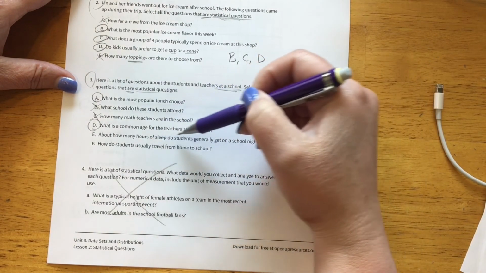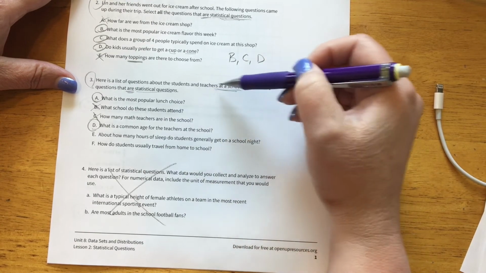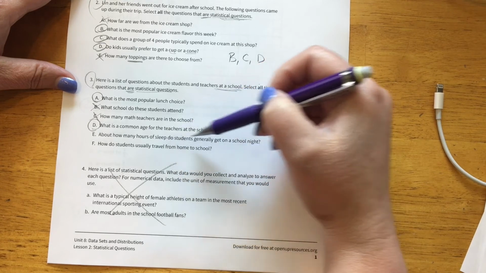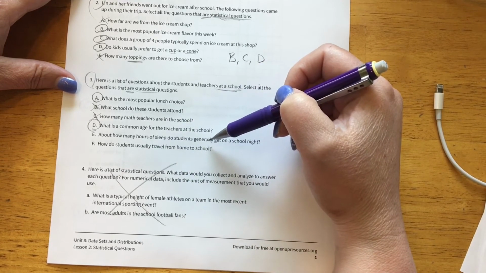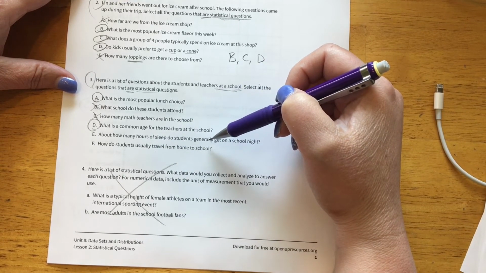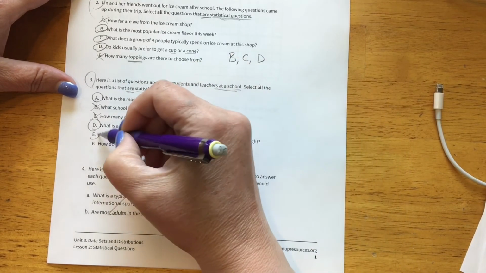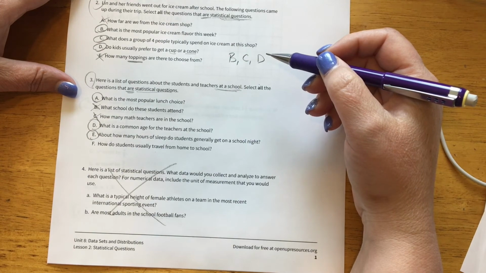About how many hours of sleep do students generally get on a school night? Well, if I were to ask a bunch of kids at school and teachers at school how much sleep they generally get, would I expect to get the same answer? No, because some of you kids stay up all night watching YouTube, and others of you are really good and go to bed on time, right? So I think that's going to have a variety of answers. So I think that's a yes.